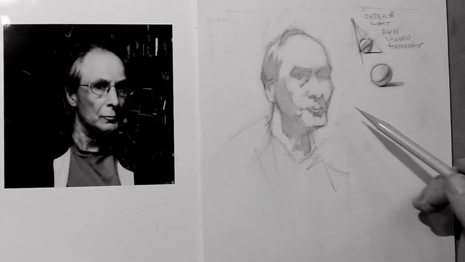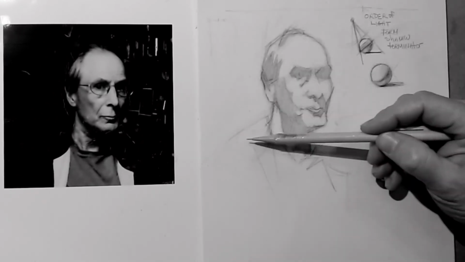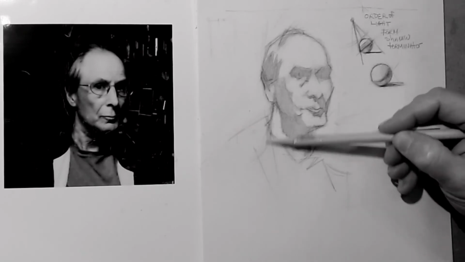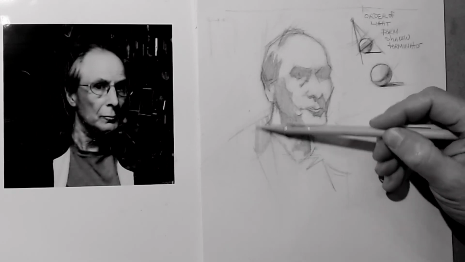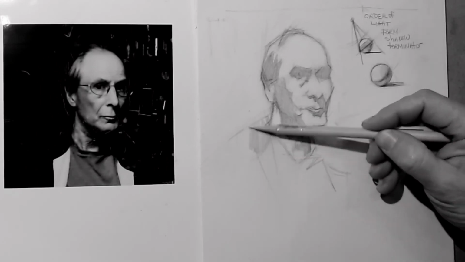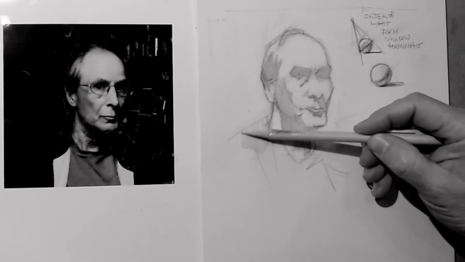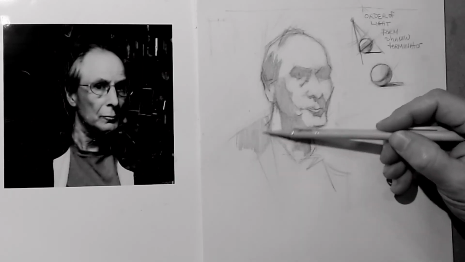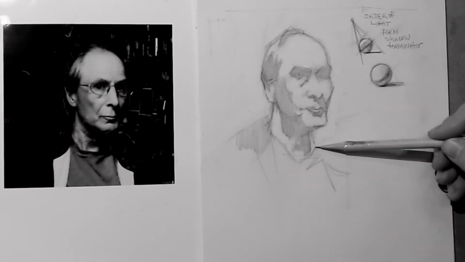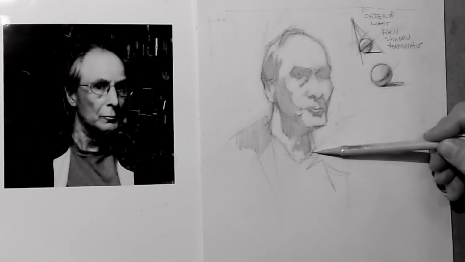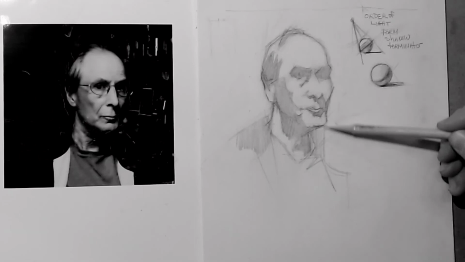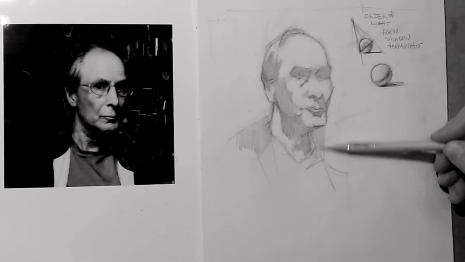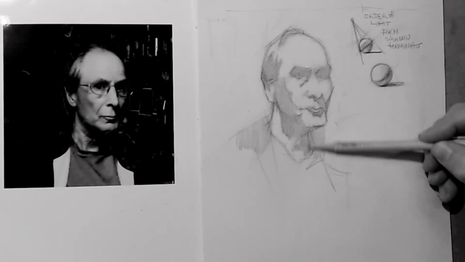Now that's pretty much it for a block-in. I would, of course, do that in here as well. So you notice I'm putting these tones in evenly, kind of in one direction, so they don't get too heavy. Do you have to do it that way? No, but it's a good idea to learn that way.